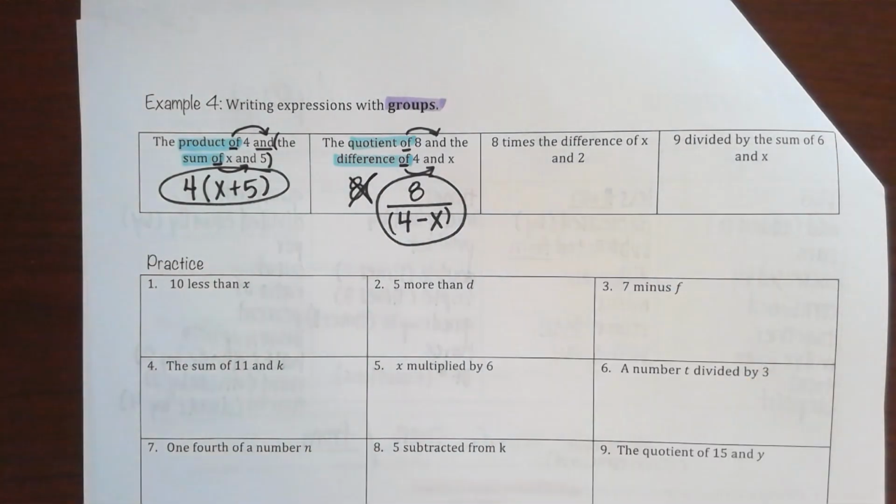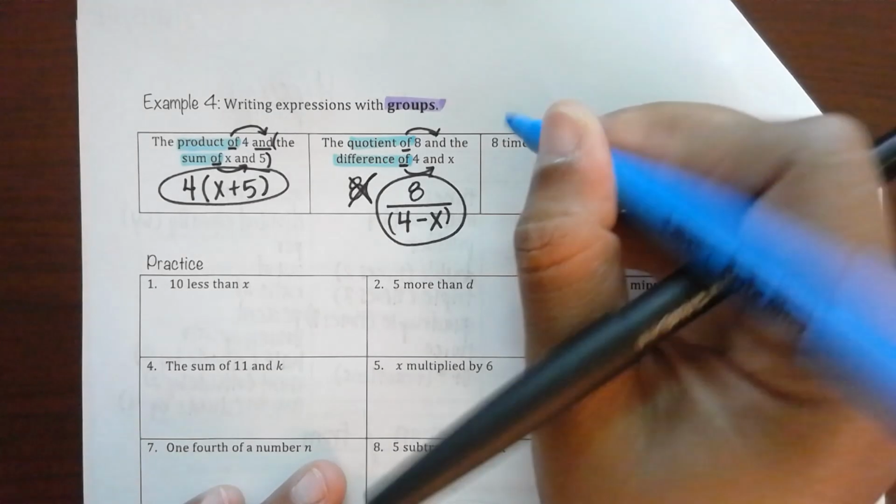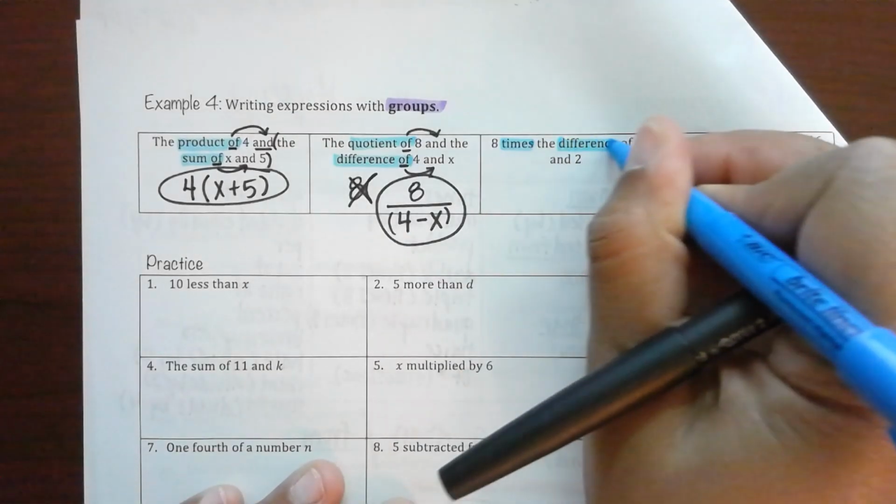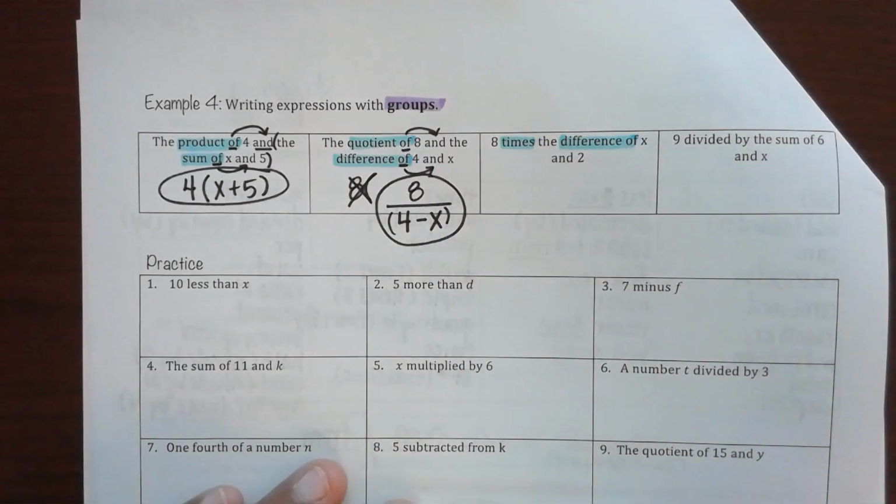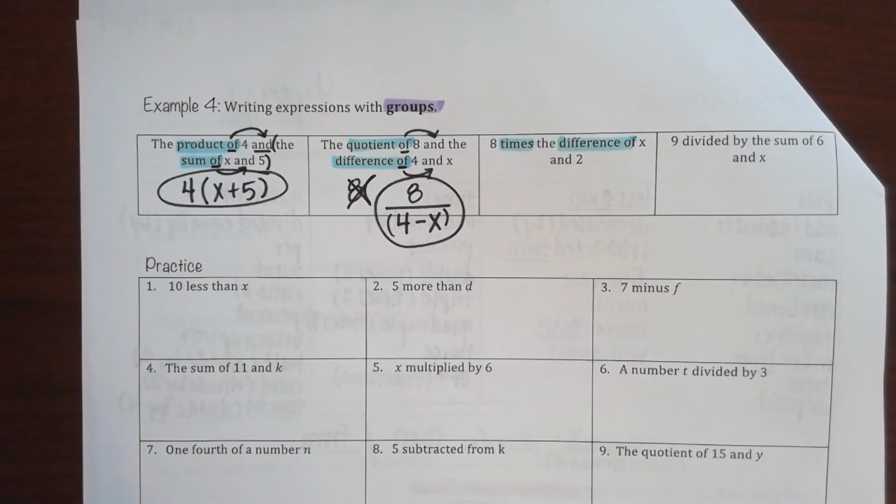Let's look at this one. 8 times the difference of x and 2. So what am I highlighting? Times, difference of. So what needs to come first?